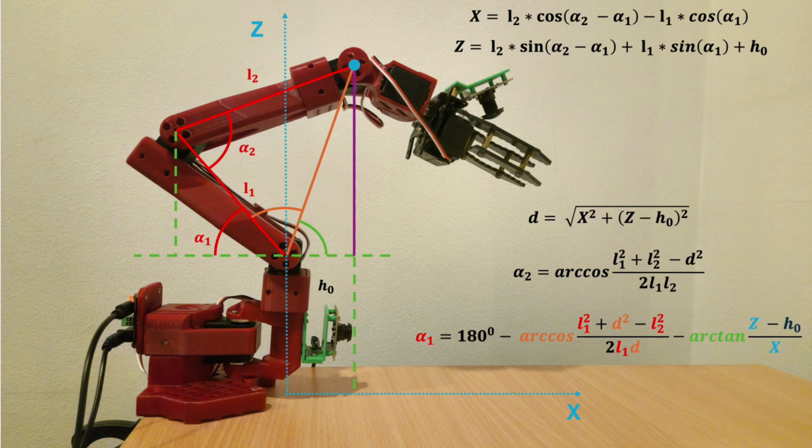Then we can also find alpha 1. To do it, we can see that the sum of alpha 1, the red one, and then this orange and green angles should be 180 degrees because they sum up into a straight line. It means that to find alpha 1, we can find just these two angles and then subtract the sum of these angles from 180. The first angle, the orange one, can be found from the same triangle as we used for alpha 2, using a slightly different formula because we are trying to find another angle in the triangle. And the green one can be simply found using arctangent from this triangle. And again, by combining all these things, we can compute alpha 1.